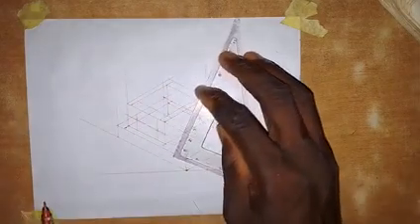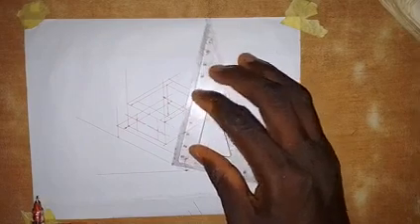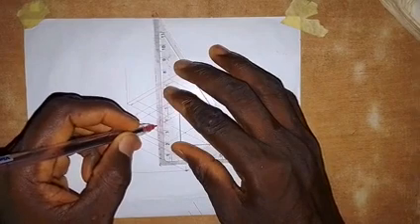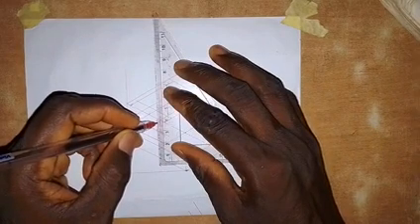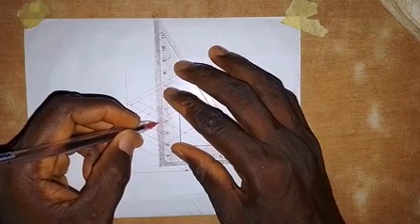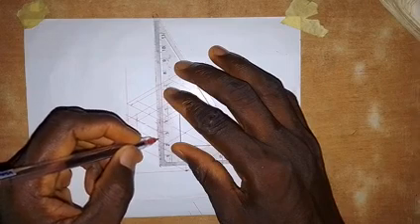The width of the rectangle is 12 millimeters, so I'm going to take 6 millimeters up, and 6 millimeters down.